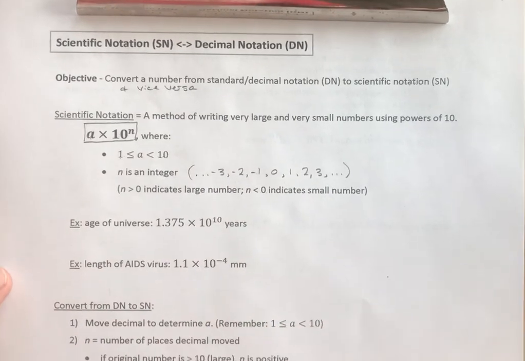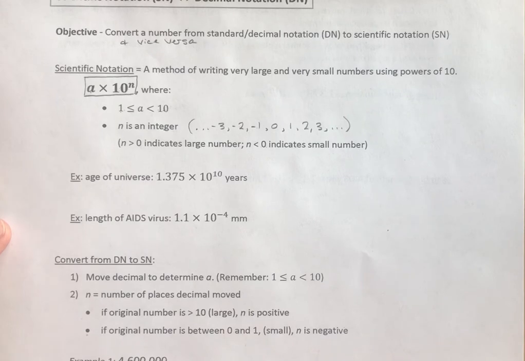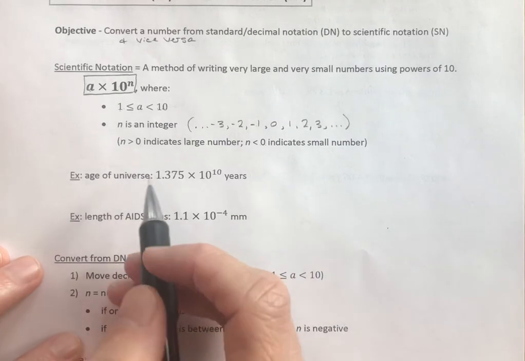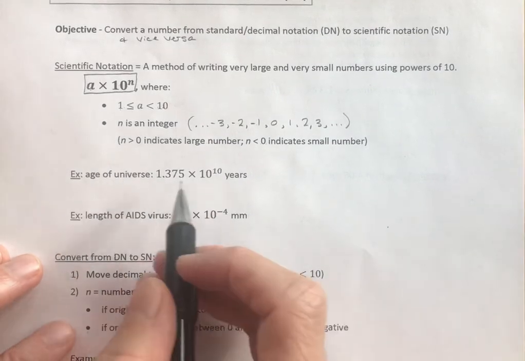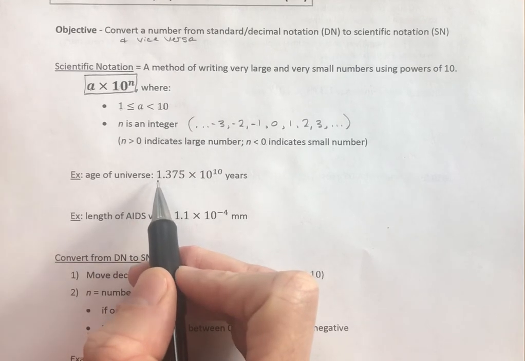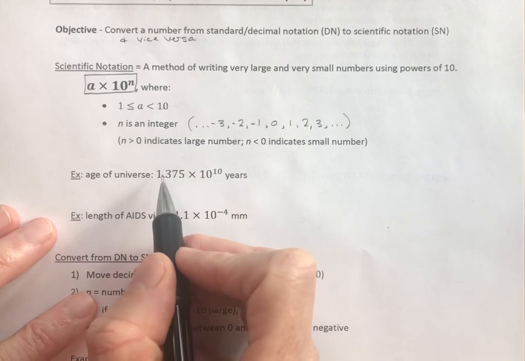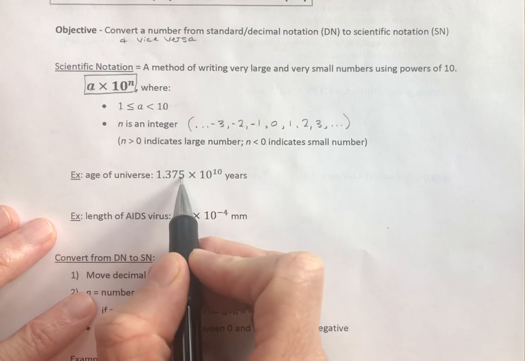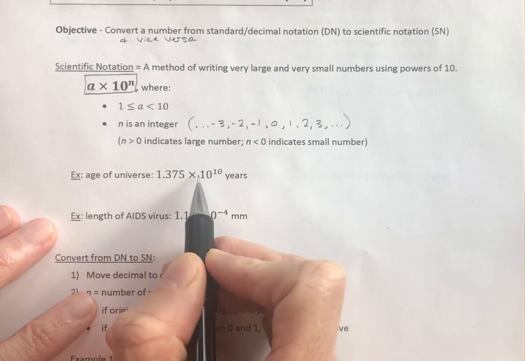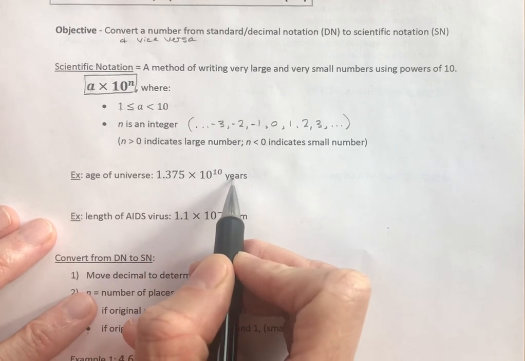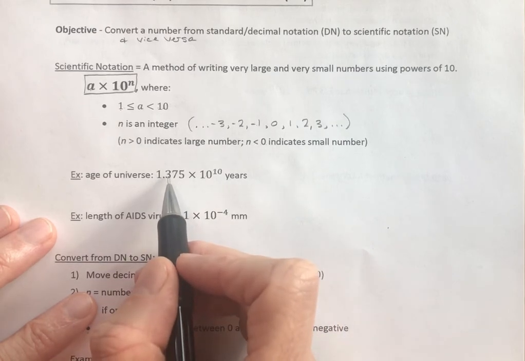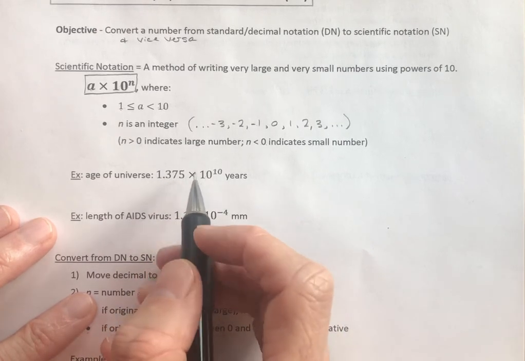So let's take a look at a couple of examples, and then we'll do some conversions. These are actually some true statements here. The age of the universe. The universe is estimated to be approximately 1.375 times 10 to the 10th years. I think that's like 13 billion, maybe. We'll do that in a second.